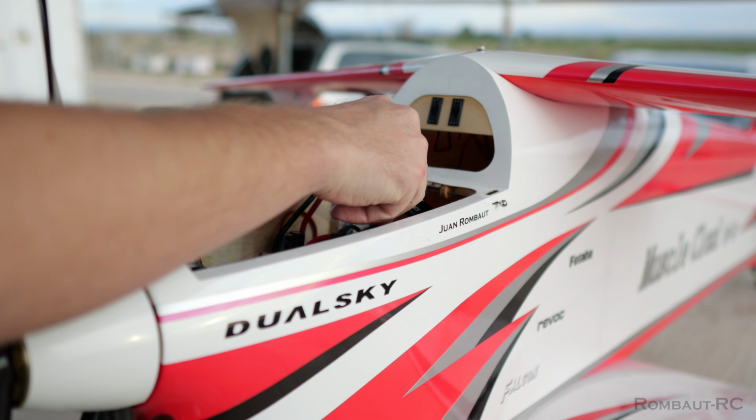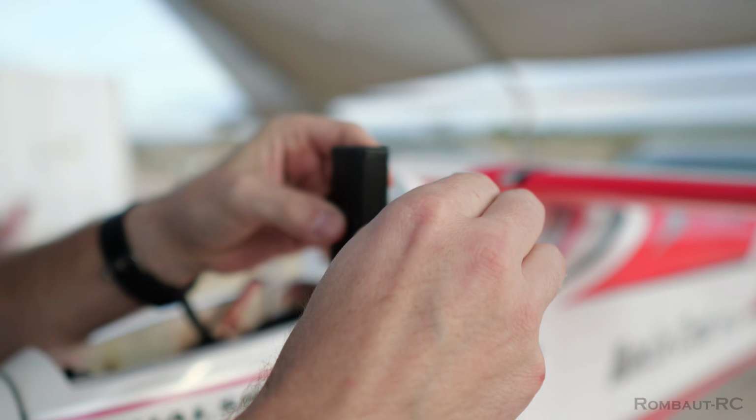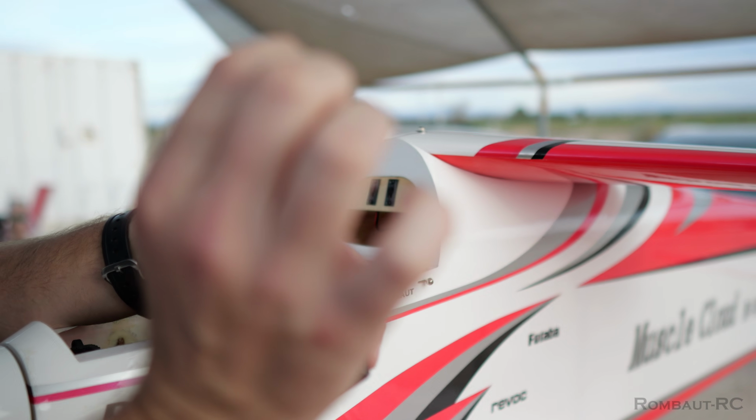So, the first practical step after flying is very simple. We remove the SD card from the logger. It has a little spring, so here we have the SD card.